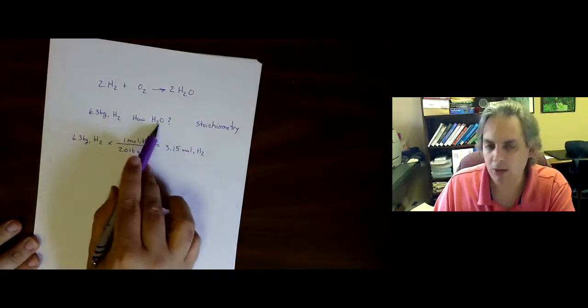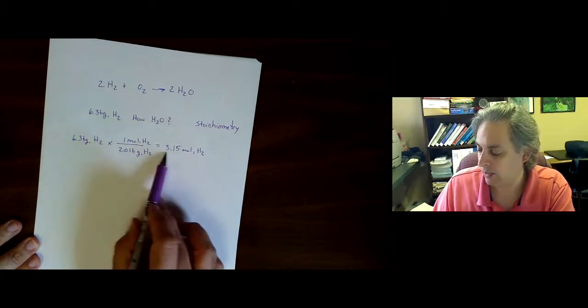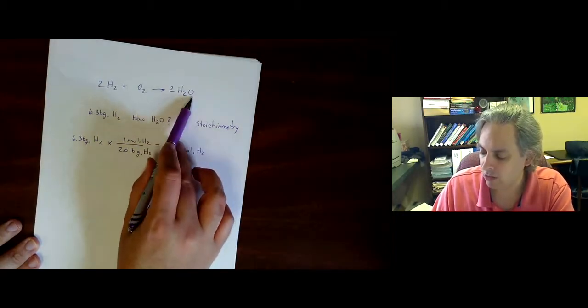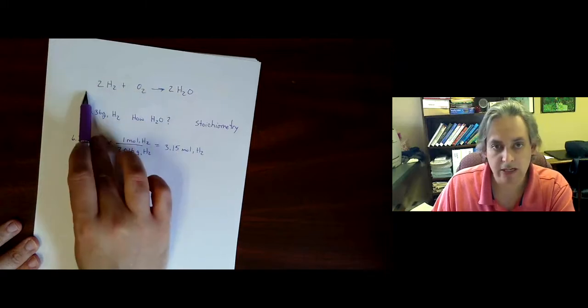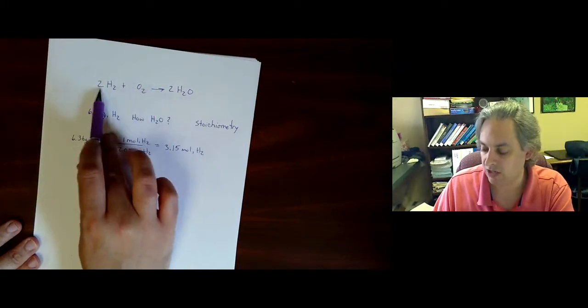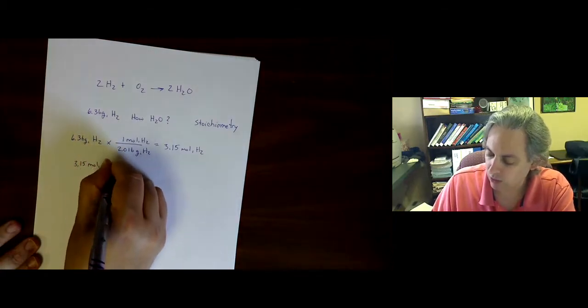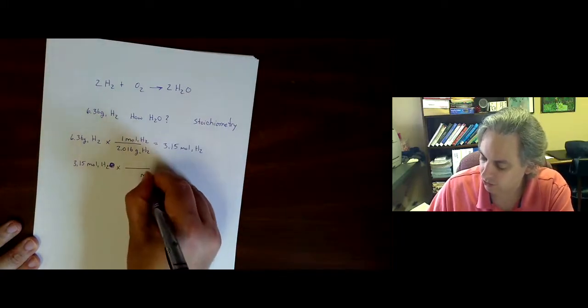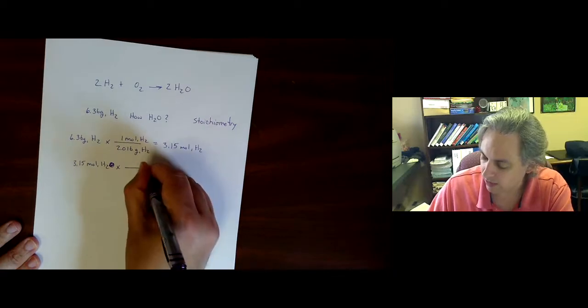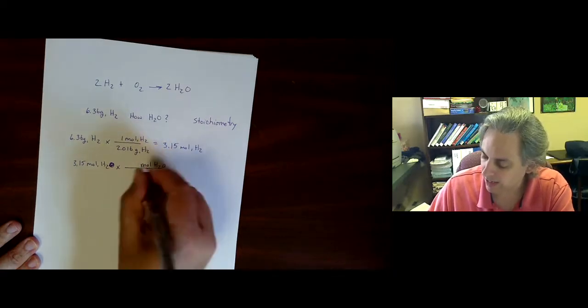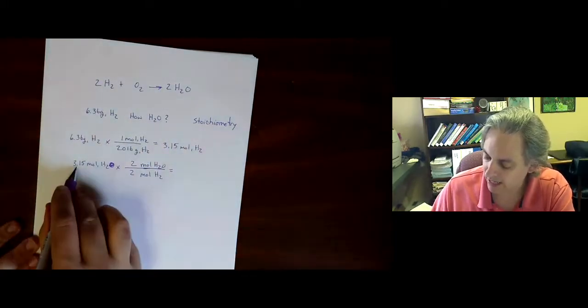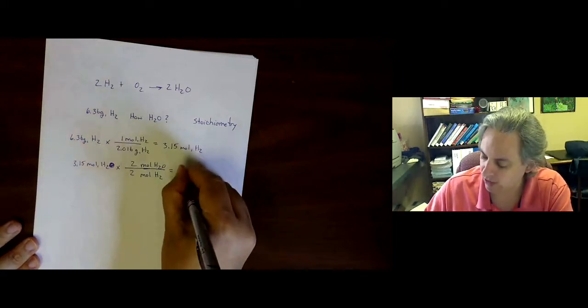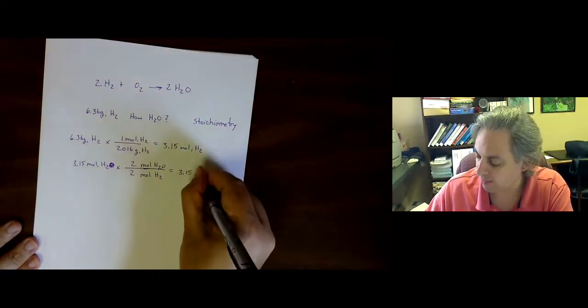Well, our problem is how much water do we make? We have moles of hydrogen. Now let's go to moles of water. We have to do the mole ratio using the coefficients of the balanced equation. So it's a 2-to-2 ratio. We take the 3.15 moles of hydrogen and convert it to moles of water. We put moles of hydrogen on the bottom, moles of water on the top, and we put the coefficients 2 and 2. When we do that, 3.15 times 2 divided by 2 tells us that we also have 3.15 moles of water.